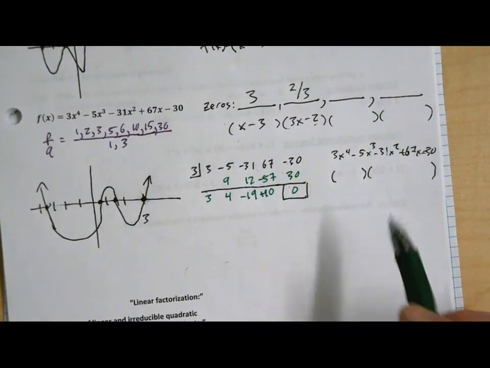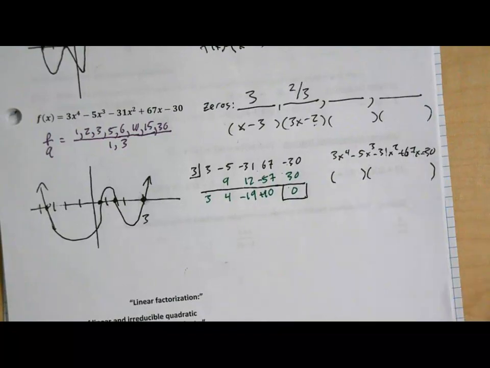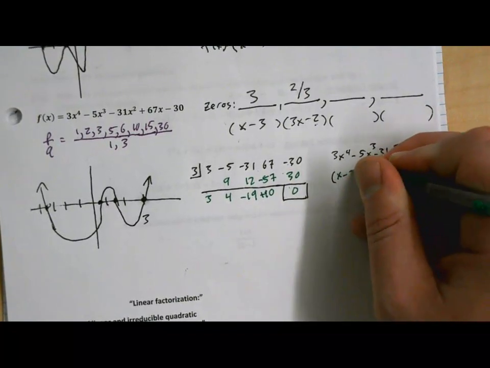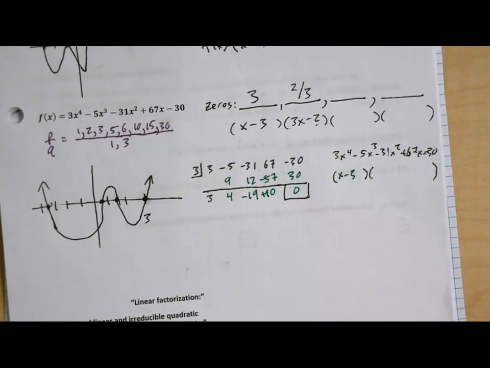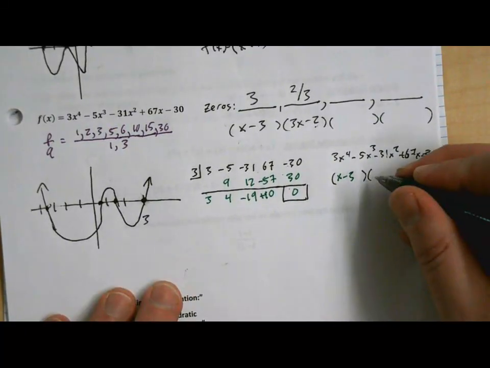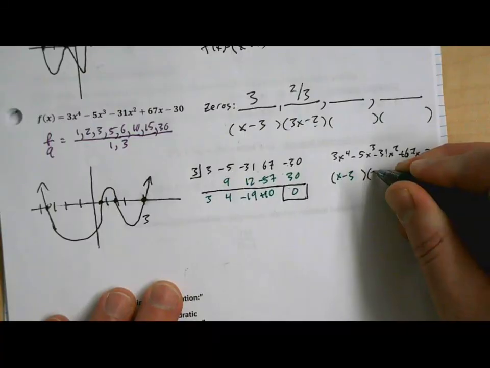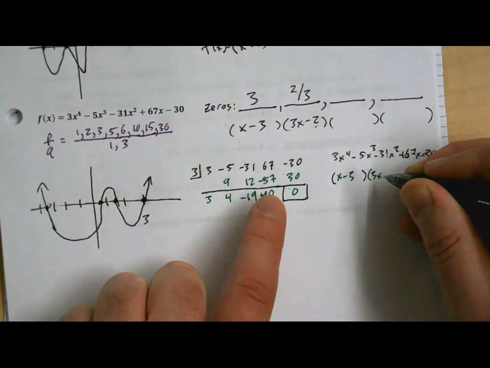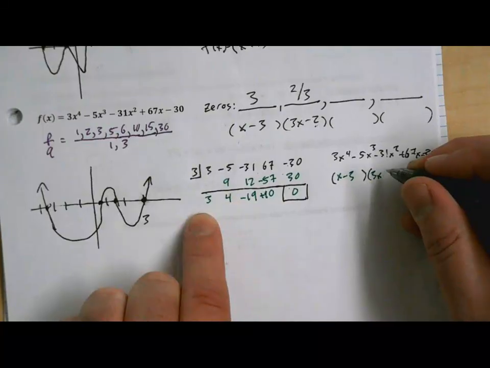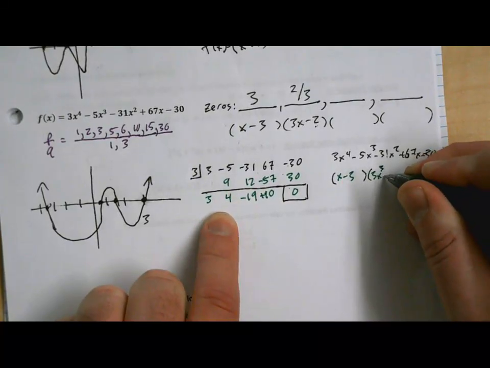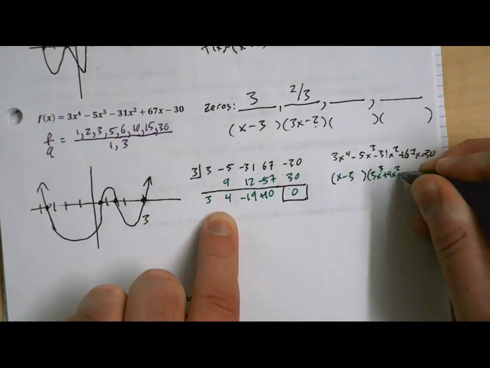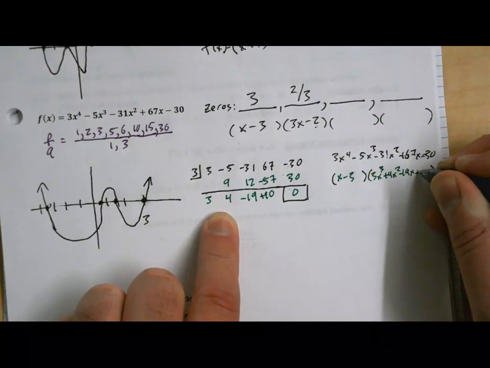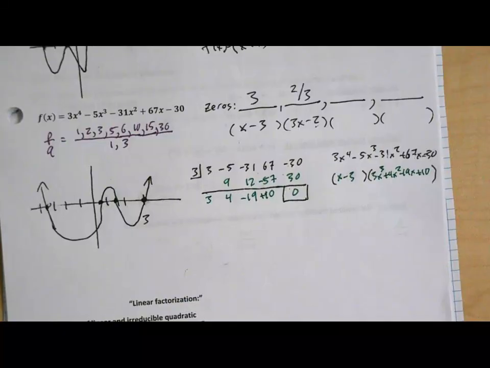We also found what we would get if we factored x minus 3 out of our original function: the polynomial 3x to the third plus 4x squared minus 19x plus 10. We found that depressed polynomial.